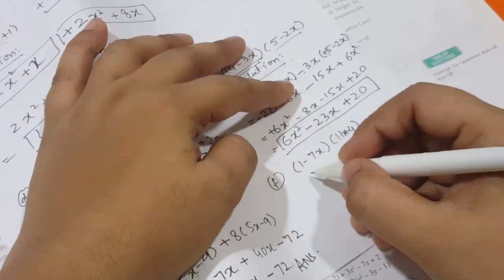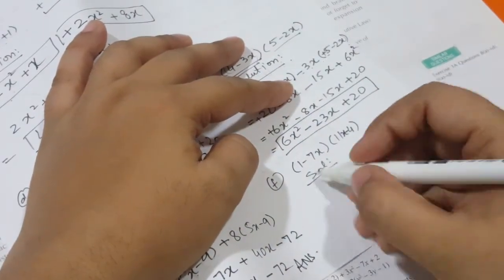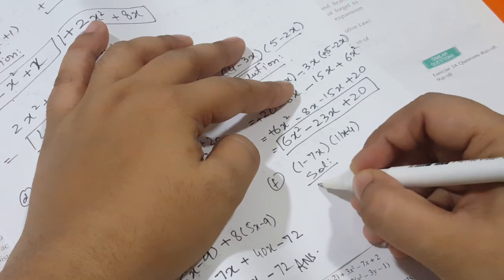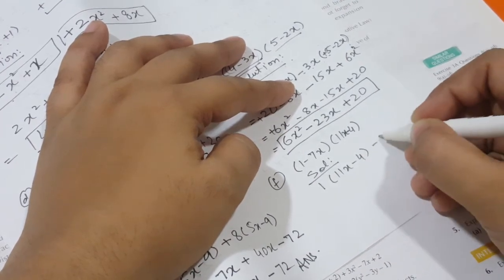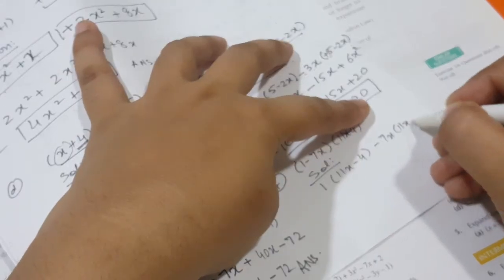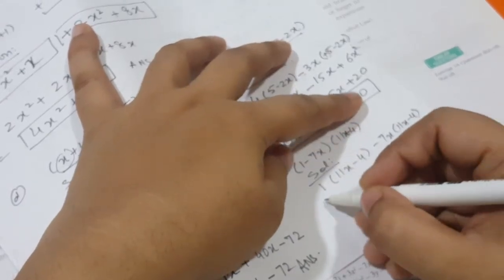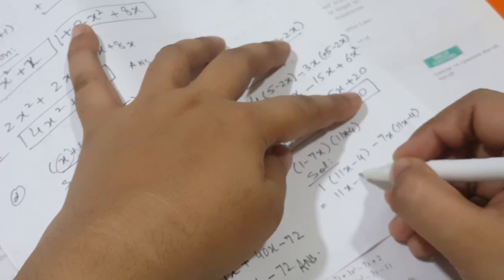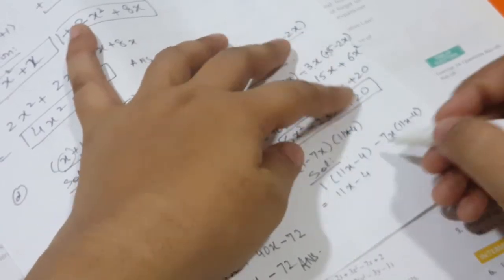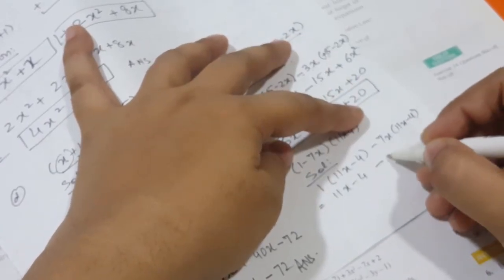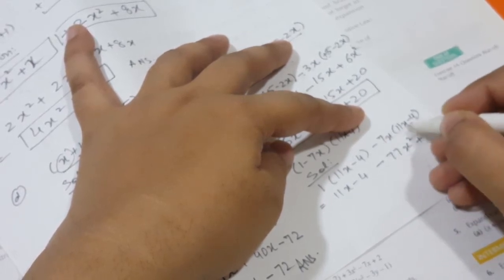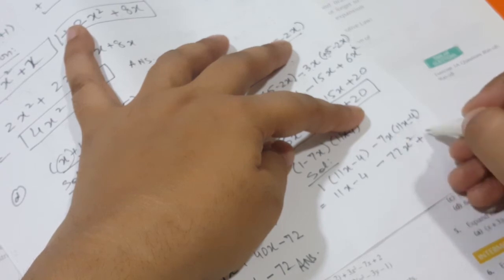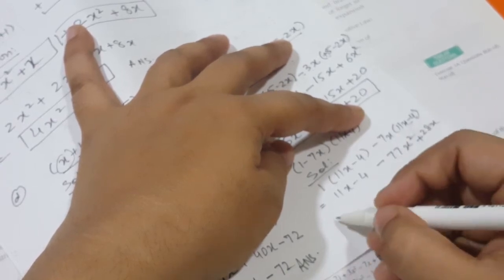Okay, now the last example I'm going to explain over here. I'm going to place 1 over here and the second bracket like this, then minus 7x, then the second bracket like this. Now I'm going to open it up. 11x minus 4, 1 times the bracket doesn't change, minus 7 11s are 77, x squared, minus plus minus, all the signs inside the brackets are flipped. 7 4s are 28x.